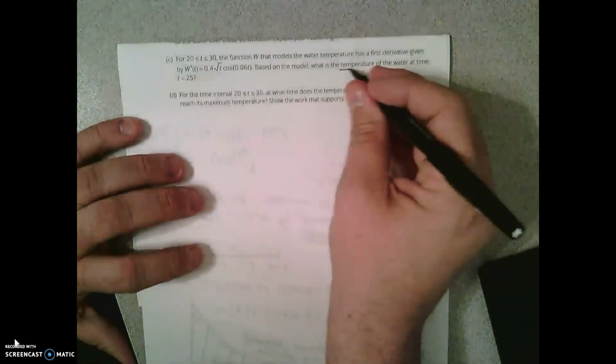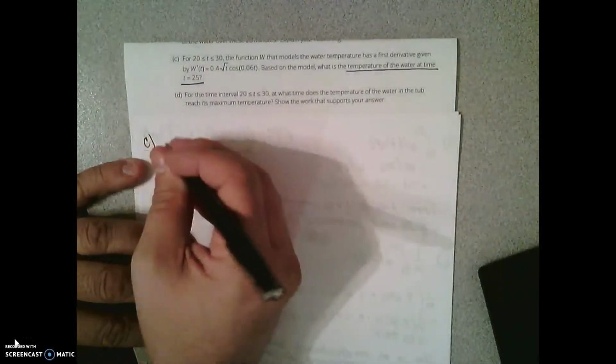Based on the model, what is the temperature of the water at time t equals 25? So I want to know the temperature of the water at time t equals 25.